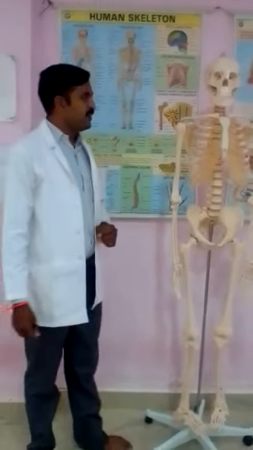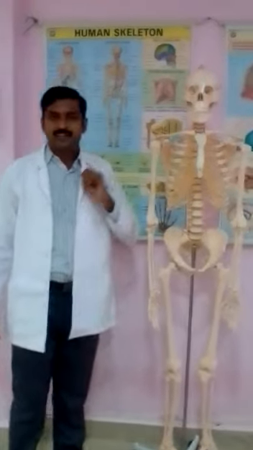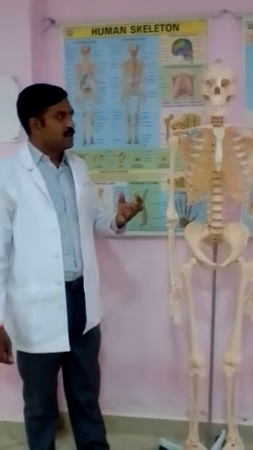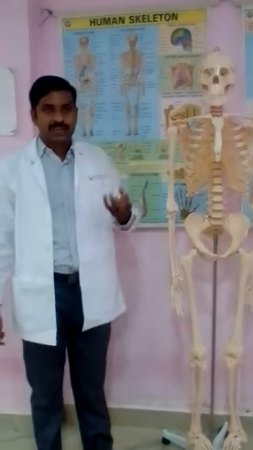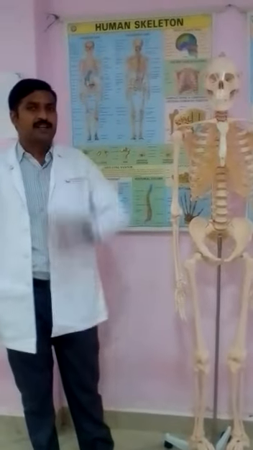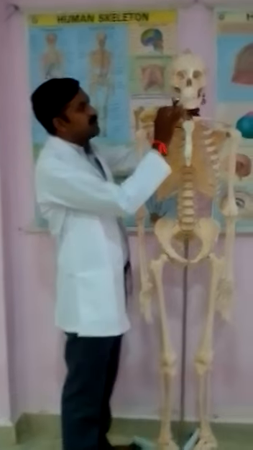And the second type of fibrous joint is the gomphosis, or peg and socket joint. Here, one articulating surface of the joint is like a socket, and another peg-like articulating surface is fitting into it. See here, the dentoalveolar joint, the joint between the tooth and the gums.